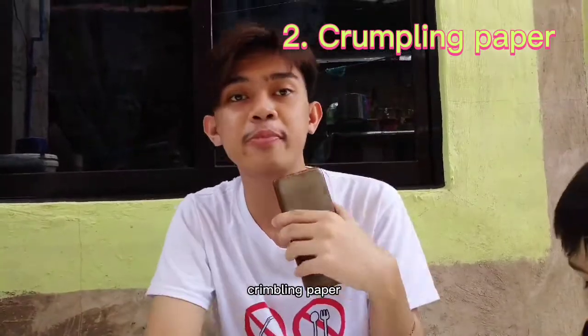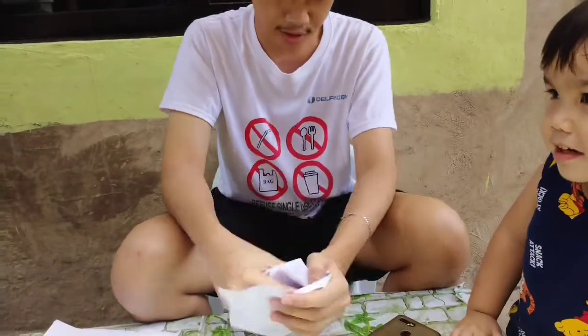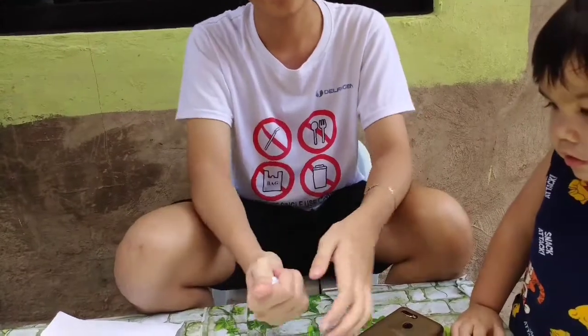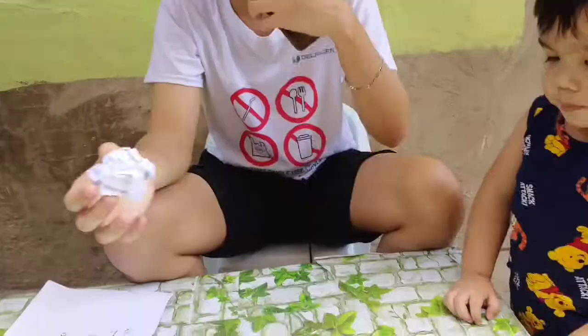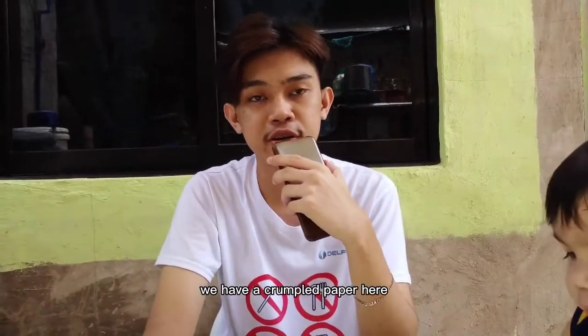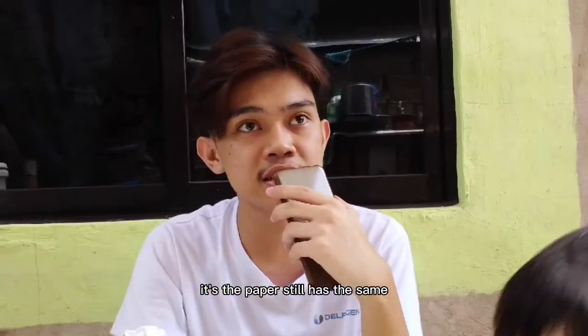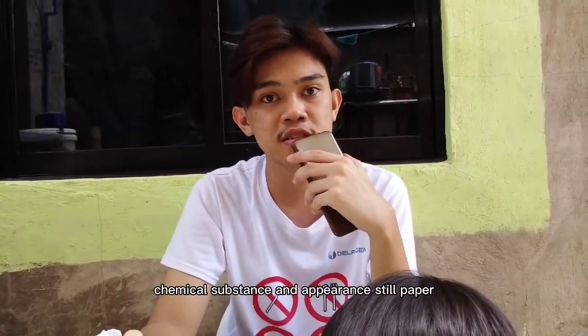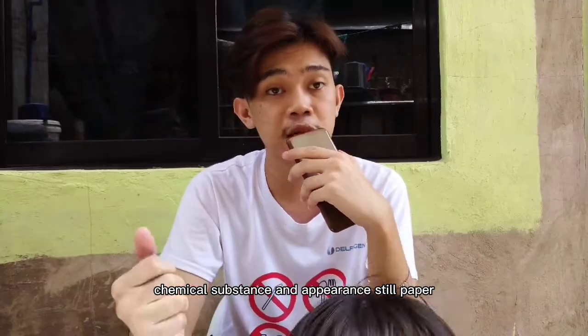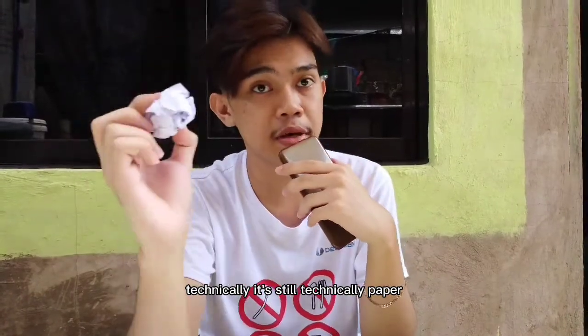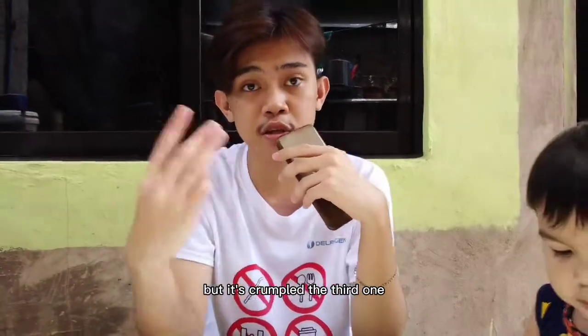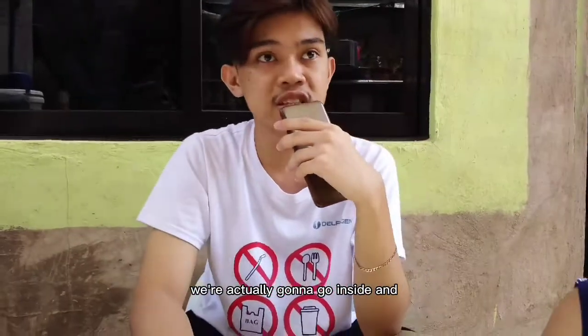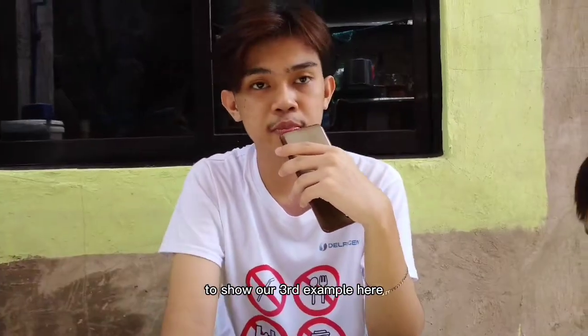The second example we have is crumpling paper. As you can see in our second example, we have a crumpled paper here. It's still paper, still has the same chemical substance and appearance. It's still technically paper, but it's crumpled. For the third one, we're actually going to go inside to show our third example.